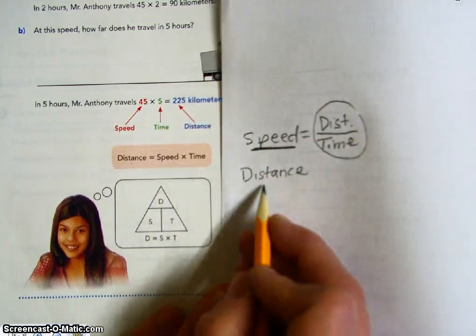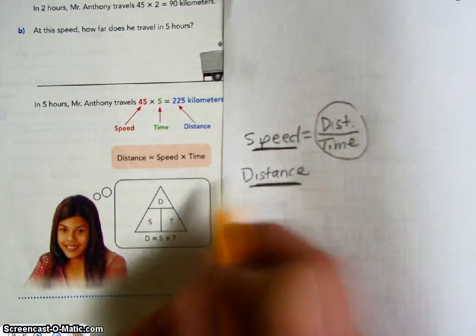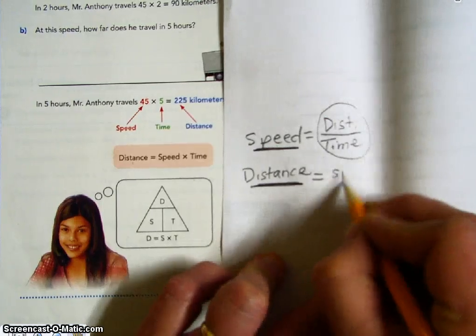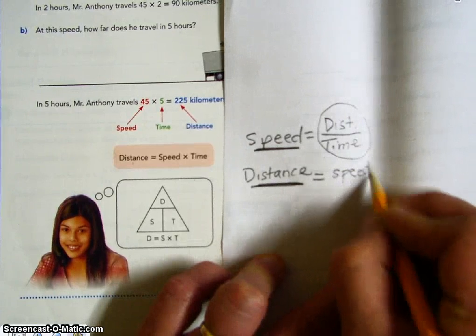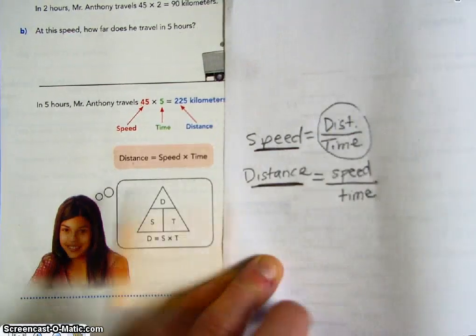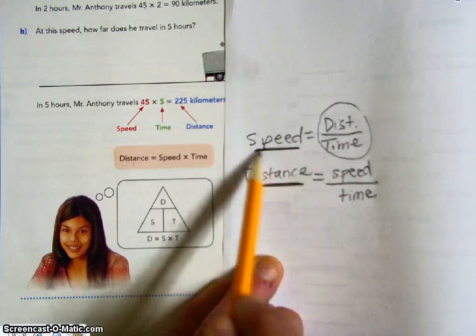Well, on this one, it's saying what is the distance was our question. So it says if you're looking for distance, then you just take the information that they give you, which is our speed and our time, and you divide those. So hopefully that makes sense. These are all kind of interchangeable depending on what they're asking for.